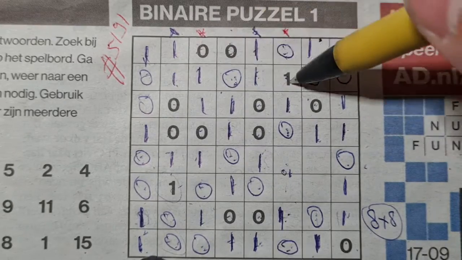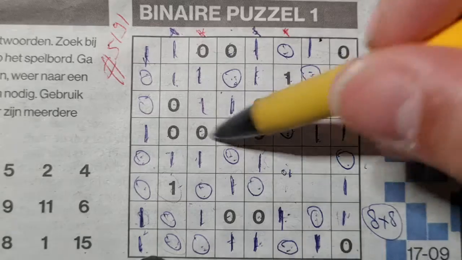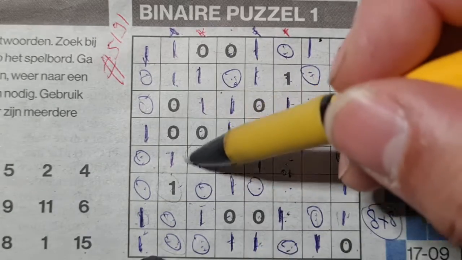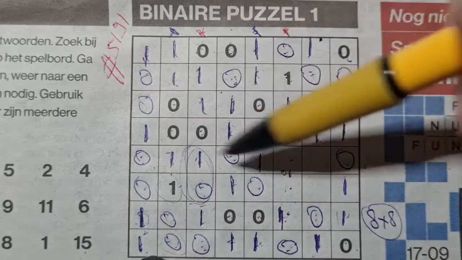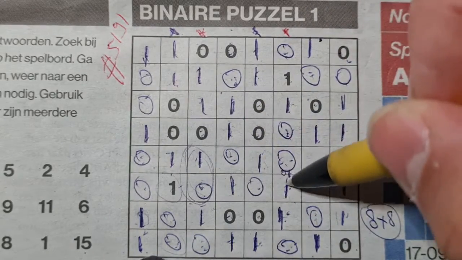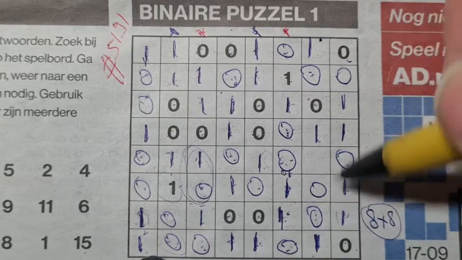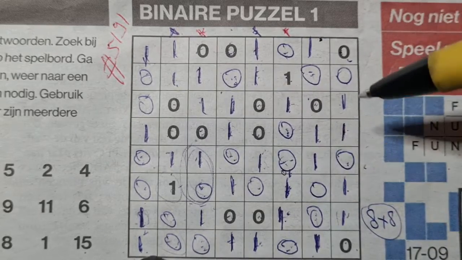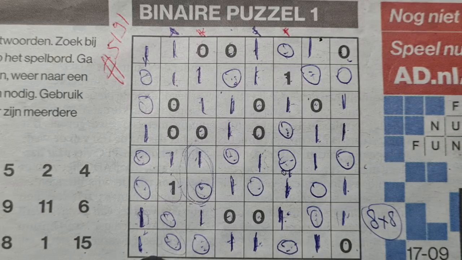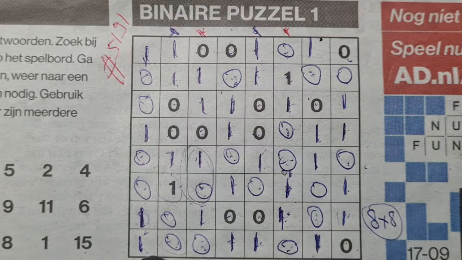1, 1, 1, 1, 0, empty box, 1, 1, 0, 0. Need to switch those two digits. We have a 1 here, this should be an O. We have an O here, this should be a 1. Between two ones comes an O. Between two O's comes a 1. Alright, finish in 5 minutes with twice. You need to compare twice here.